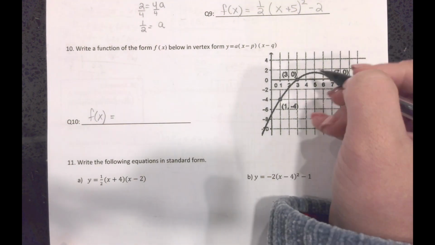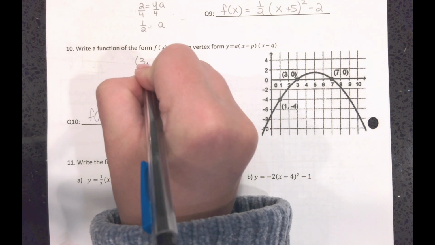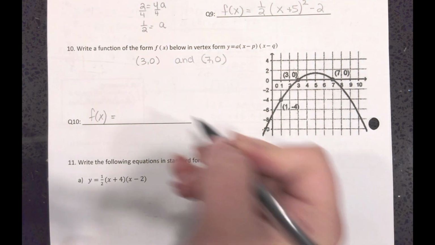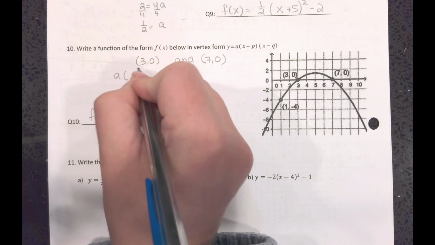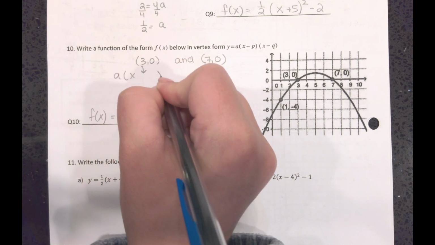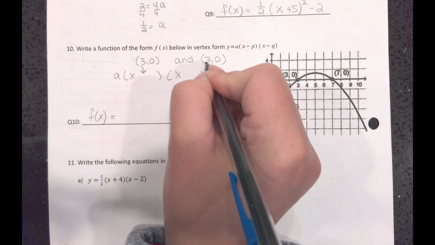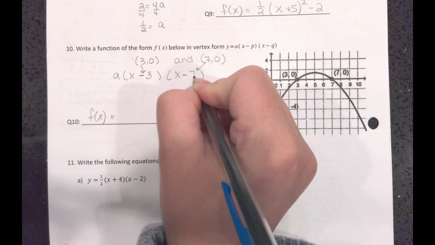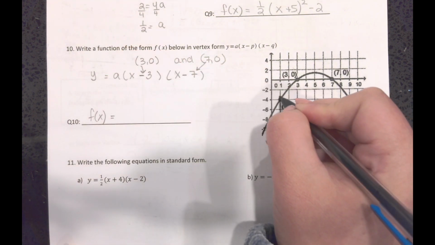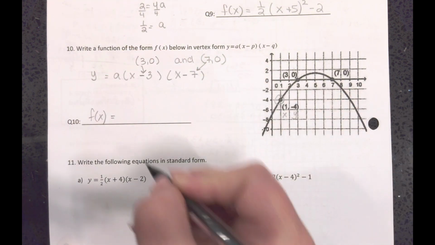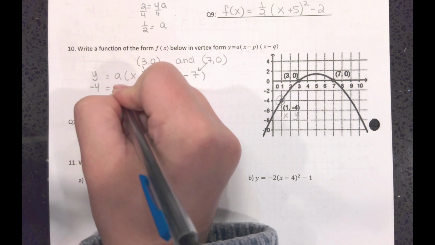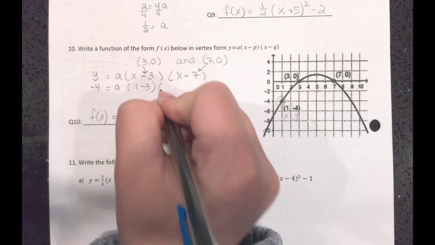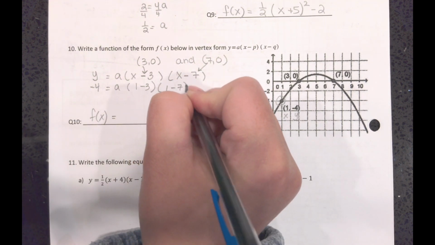in intercept form. Okay, so you're going to take your intercepts, 3, 0, and 7, 0. That means when you have your format, you're going to do opposite of what you see. So +3 becomes a -3, a +7 becomes a -7. Then you're going to take your point, this is your x and y. Y was -4, x was 1, and x was 1. I'm running out of space.